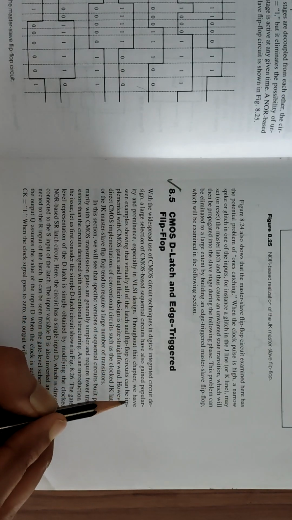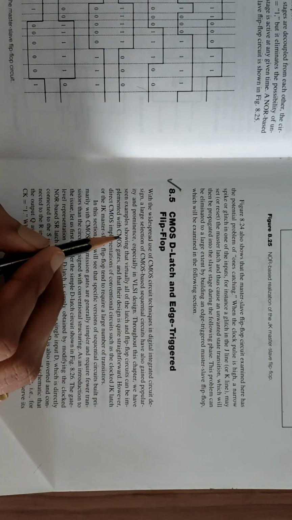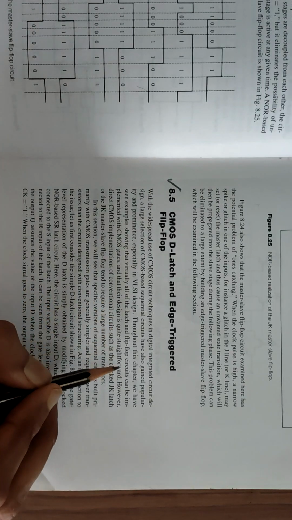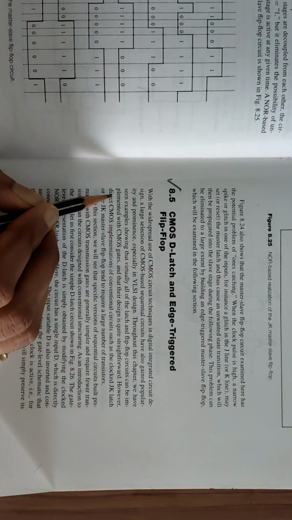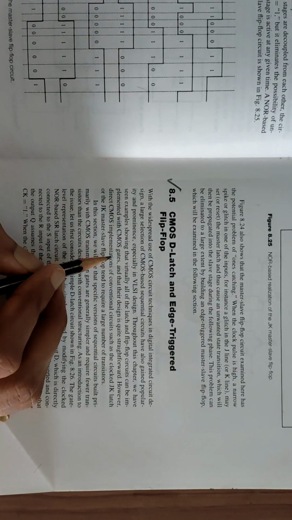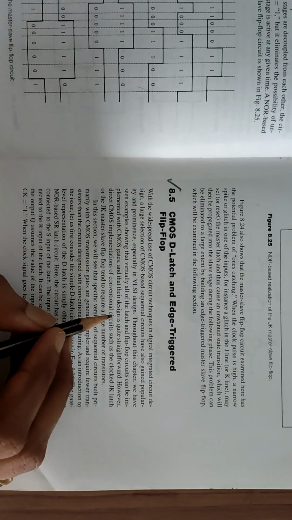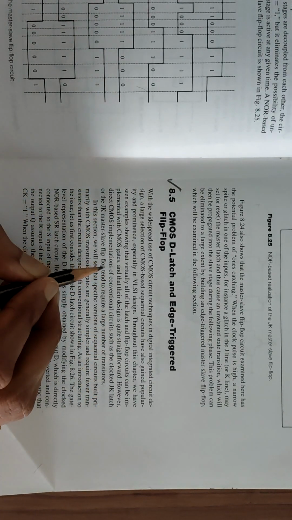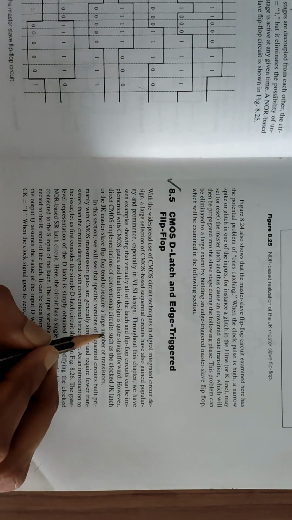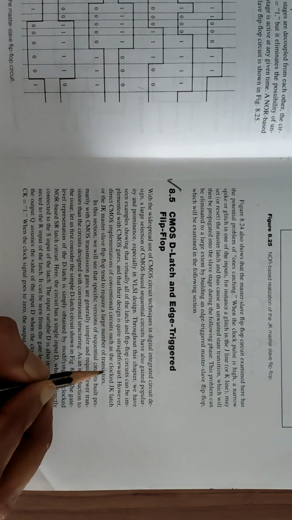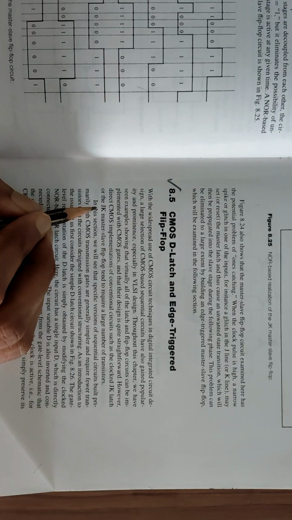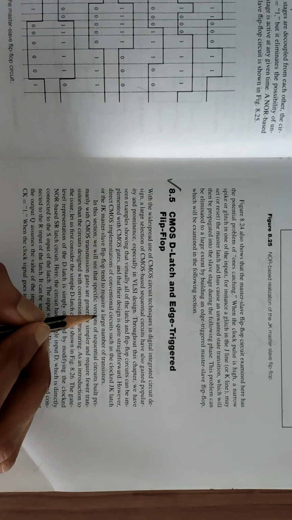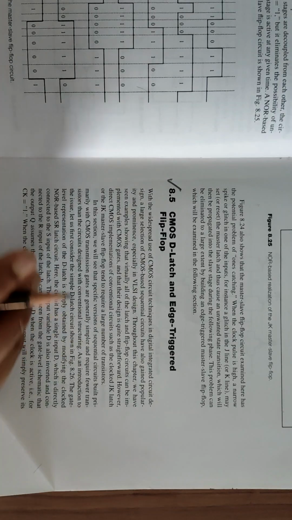Throughout this chapter, we have seen examples showing that virtually all the latch and flip-flop circuits can be implemented with CMOS gates and that their design is quite straightforward. However, direct CMOS implementations of conventional circuits such as the clocked JK latch or the JK master slave flip-flop tend to require a large number of transistors.